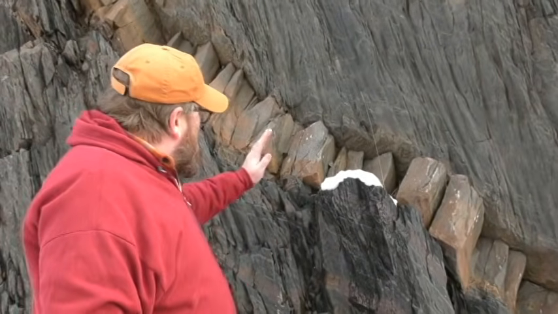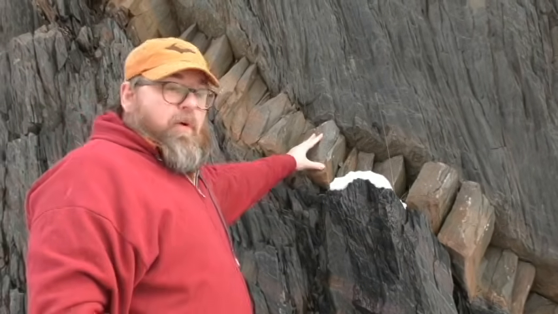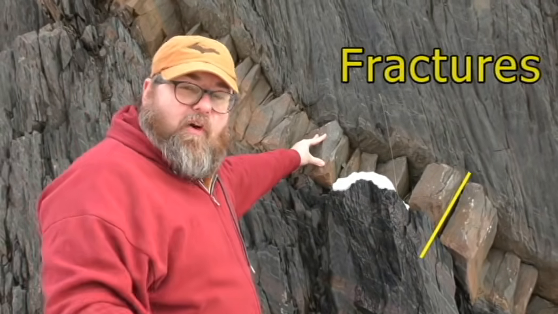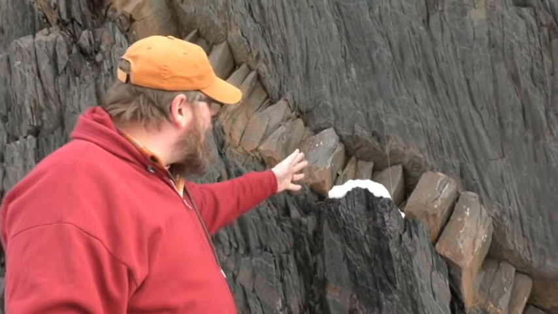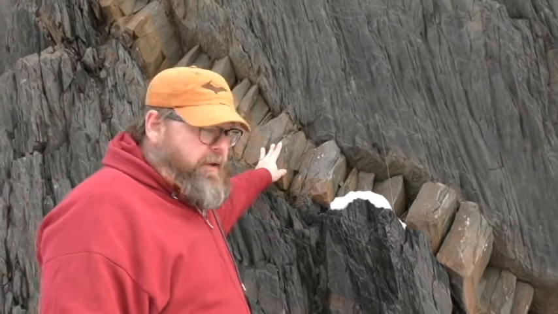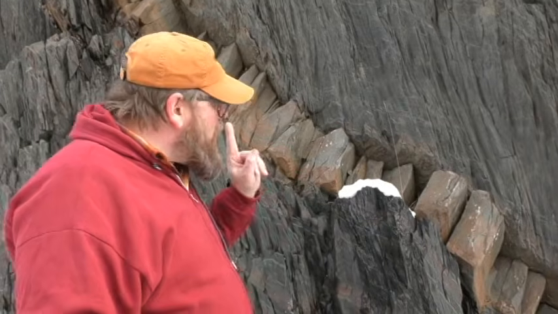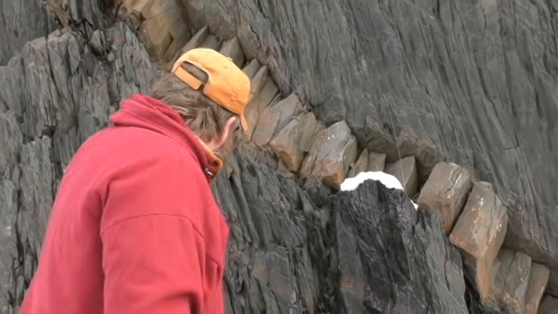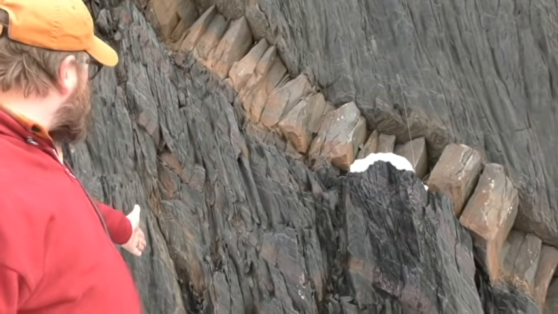So let's talk about these lines here first. Those are what we call fractures. Fractures are breaks in the rock, joints are fractures, stuff like that. It doesn't have to fit a pattern, although it usually does. But those aren't the important part here. I did measure these, but I don't think they mean much. What is important here is this stuff, these lines.